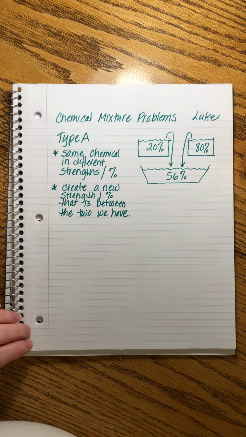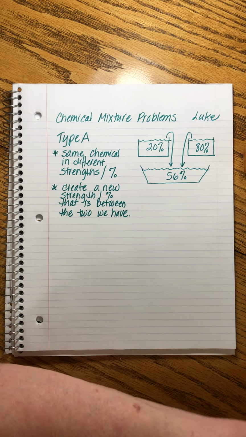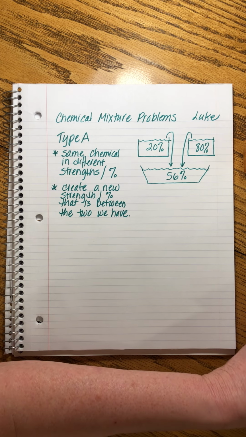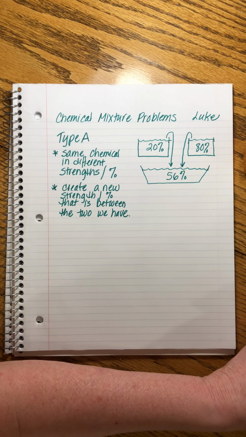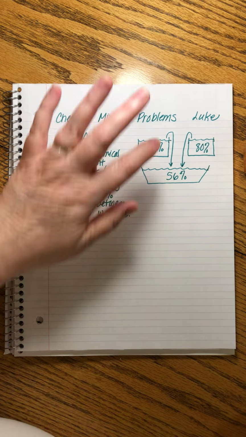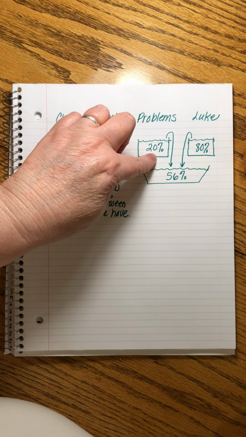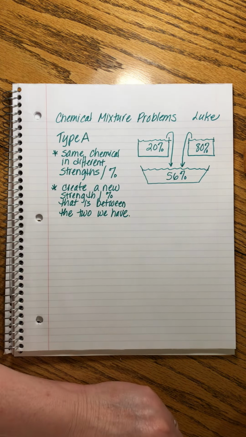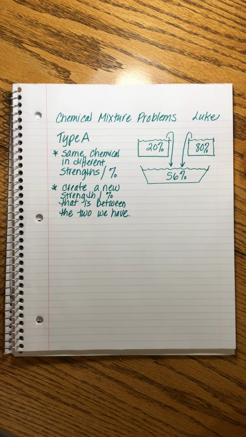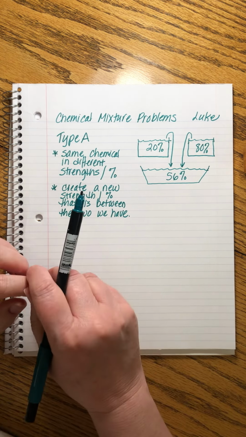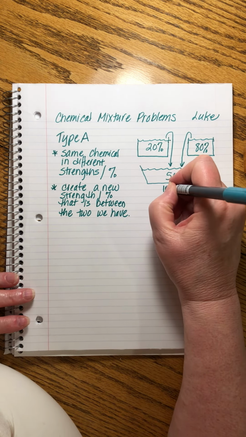And I want to do this first problem before I explain the other kind. So what we're going to do is think about the quantities too. These are the strengths, but we also have how much, like gallons or liters. We can measure the amount in each of these containers as well as know how strong it is. So in 18.5, which is our example here, we know that we want to have 1,000 gallons in the end.